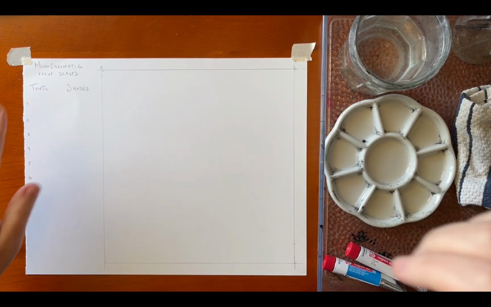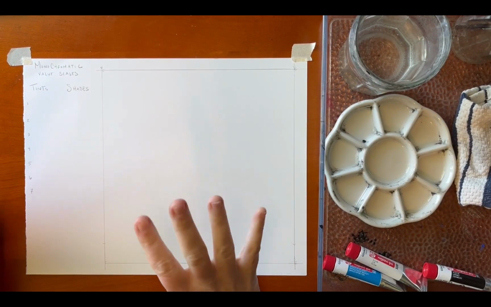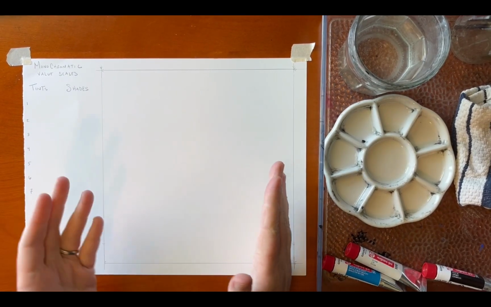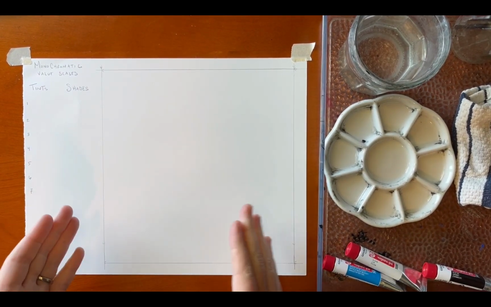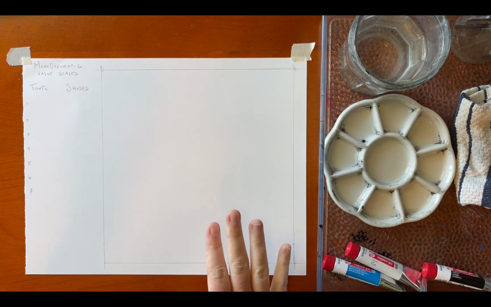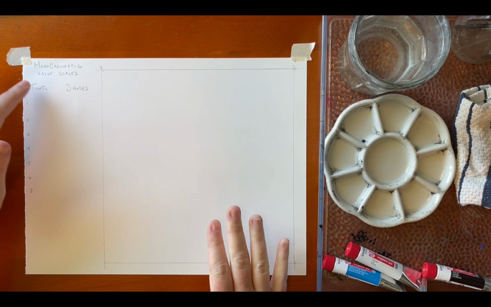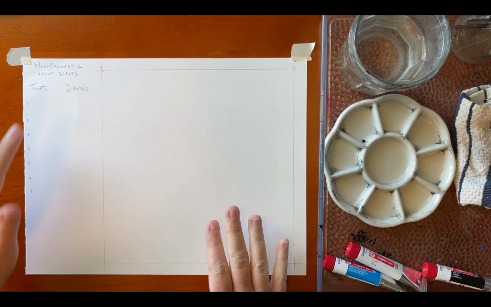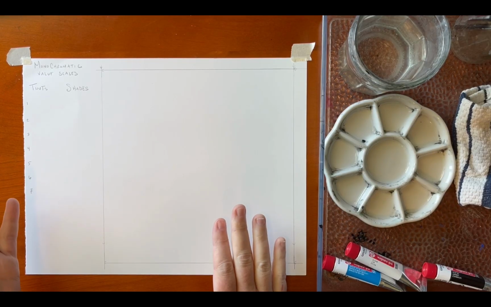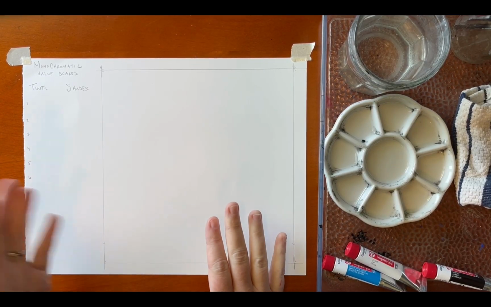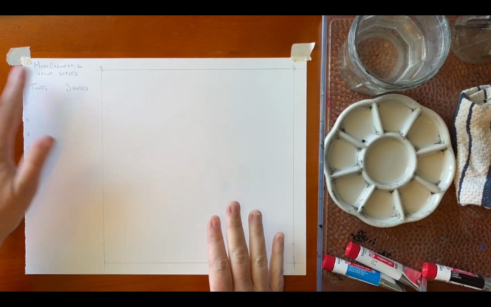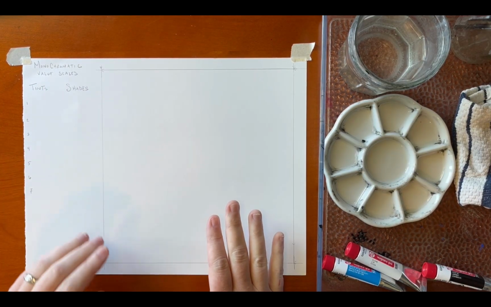Okay, so we're gonna start with the monochromatic value scale, and I'm actually doing mine on the piece of paper that I'm gonna do my painting on. So I've made the outline of my composition here, which is 8 by 8. You can make yours any size that you want to. And then I have a column for tints and a column for shades just right next to my painting. You can do it on a separate piece of paper, but this is a common thing that artists will do. You don't have to write this all out. I'm just writing it out for you.